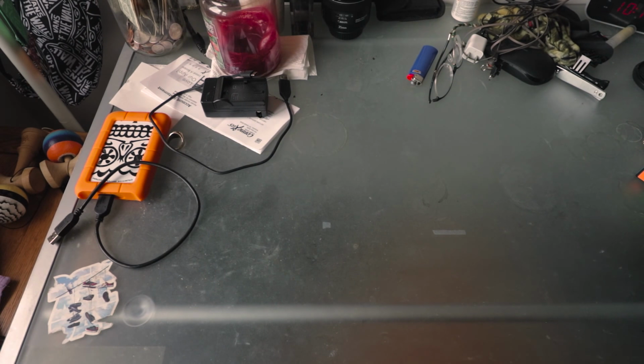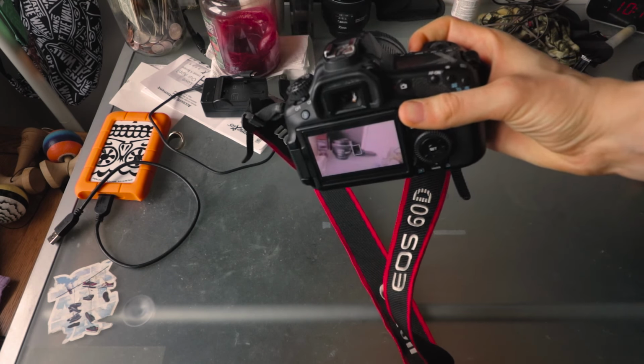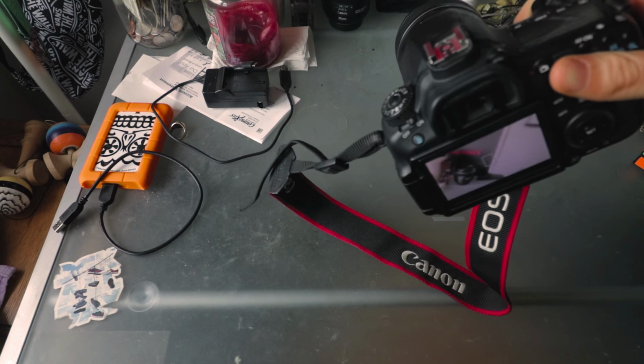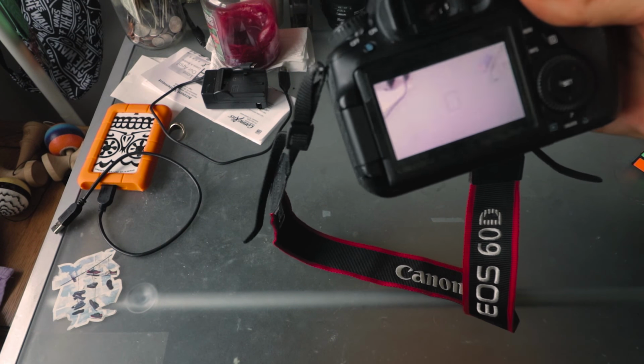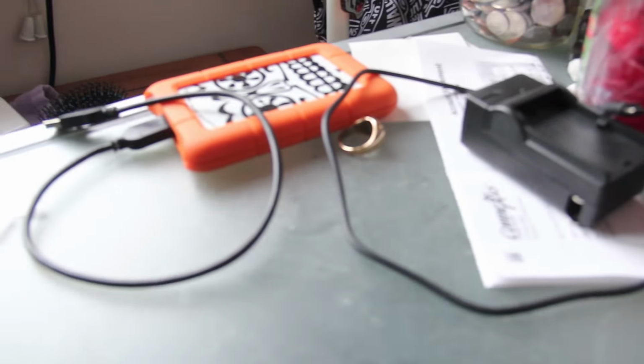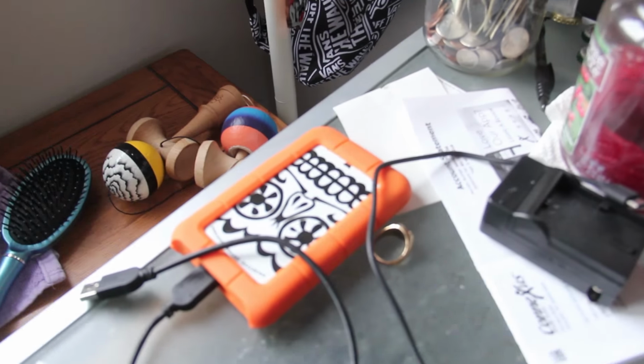So, first you're going to want to grab your Canon camera, like so. So let me show you first what the regular contrasting image looks like on a Canon camera. So this is what the standard Canon color grade looks like. It doesn't look bad with the regular colors that it has right now. I think it looks pretty nice.